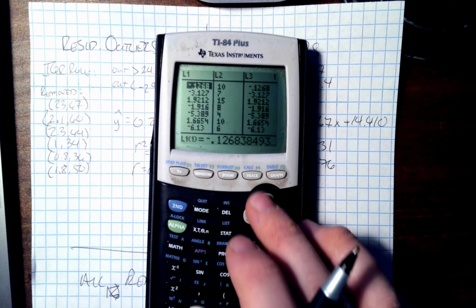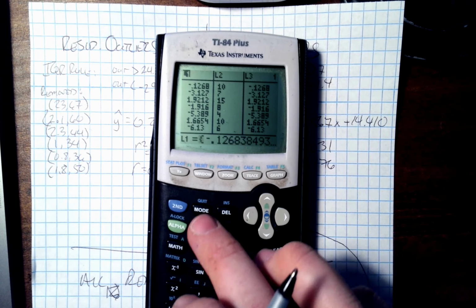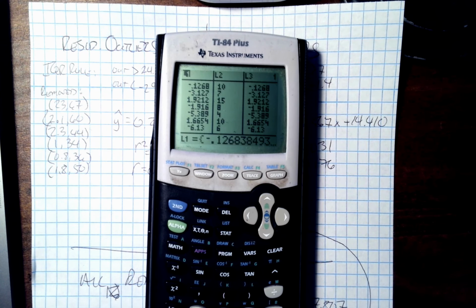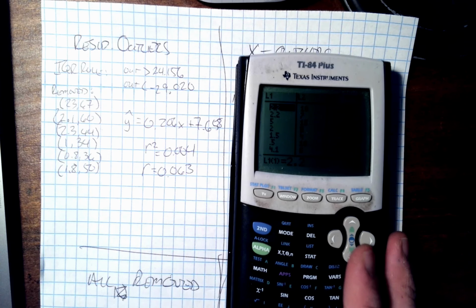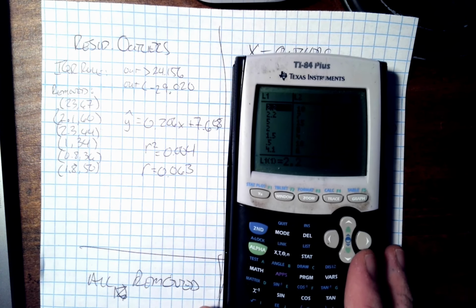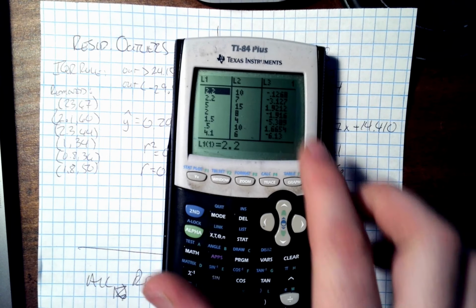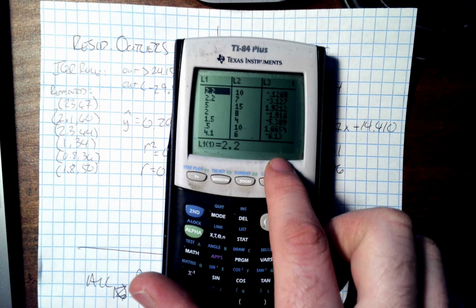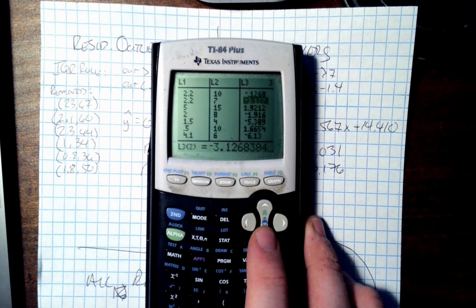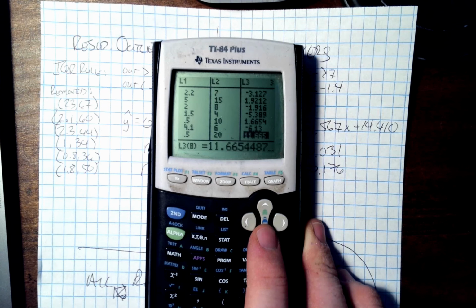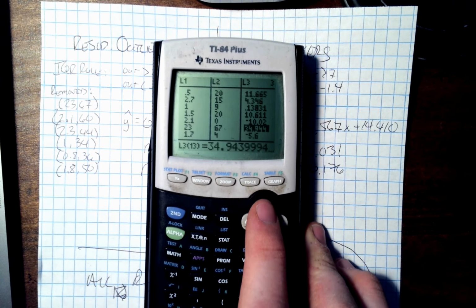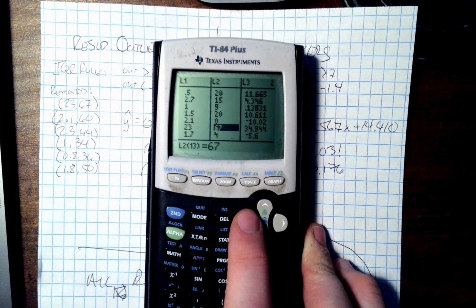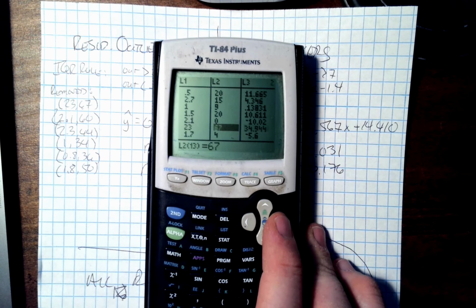Stat edit. I needed to do this for my formula. So my two cutoff numbers were 24.156 as a high number and negative 29.020 as a low number. I'm looking through those values here for high and low values because these are the residuals. And when I have a high or low residual, I actually need to remove the points that go with them.